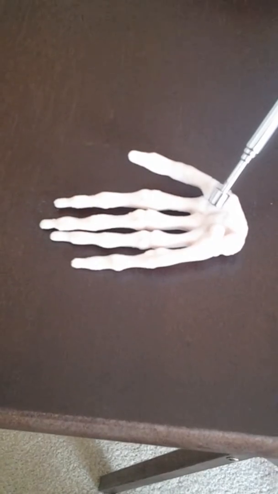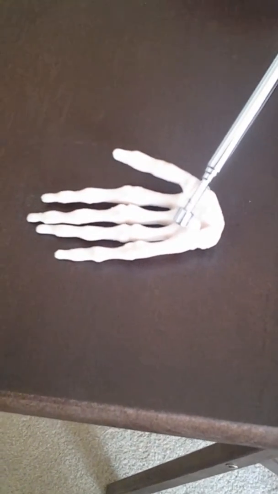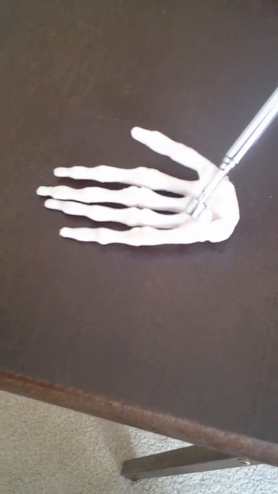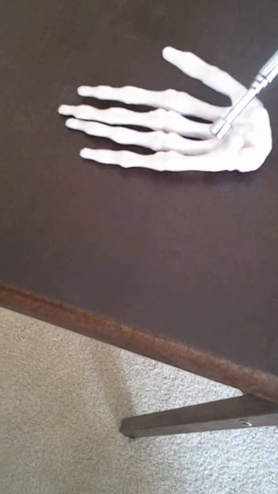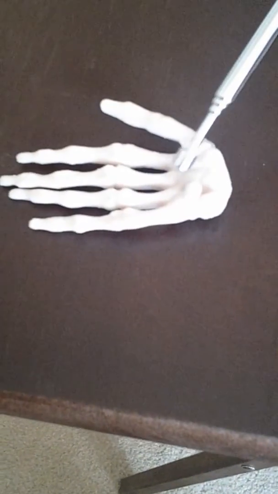Then we have the hamate, which is the first bone that's under the pinky finger. Then we have the pisiform, which is the second bone under the pinky, right about there.